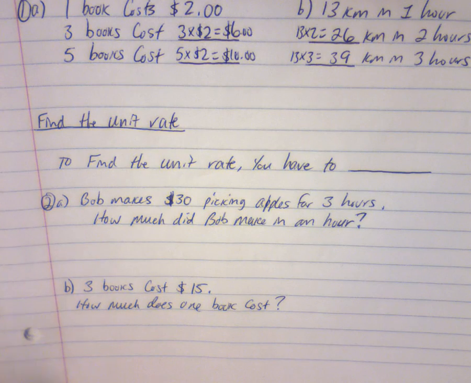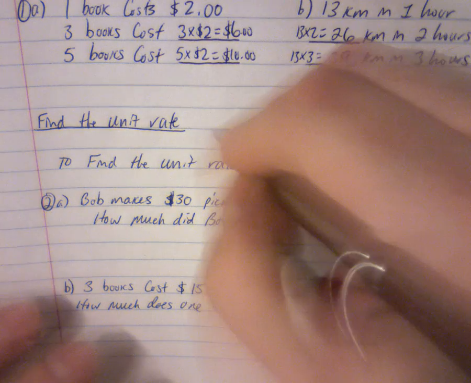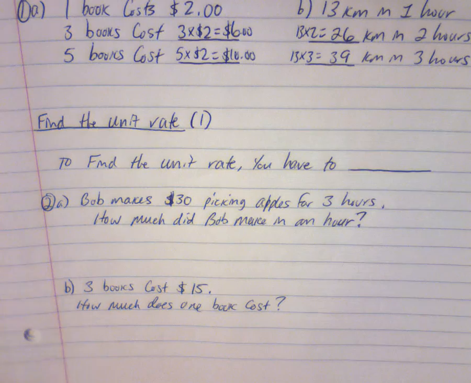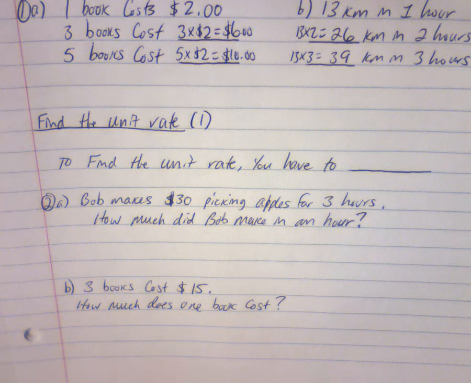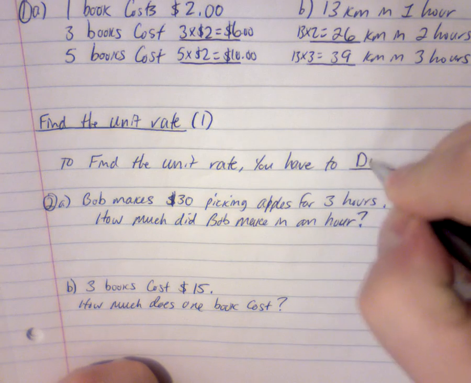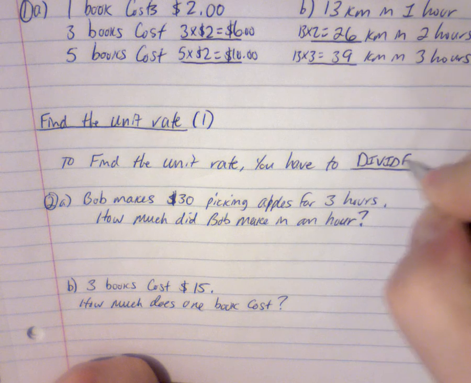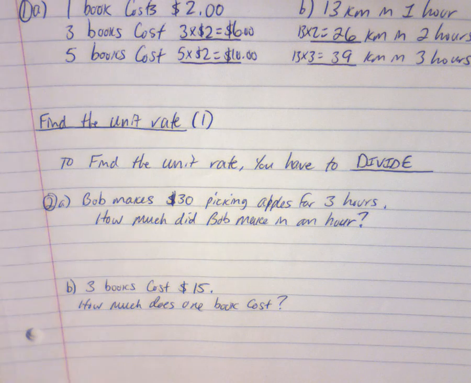Now, if you want to find the unit rate, which is 1, remember, you want to find what 1 costs, or what 1 is. That's what the unit rate is. When you want to find the unit rate, you have to divide, because you need to find what 1 is. And when you only want to find what 1 is, you need to divide. So let's look at a couple of problems.